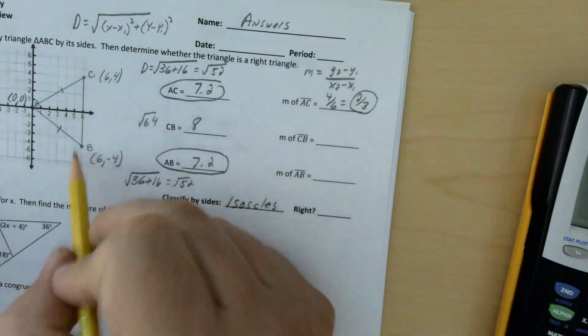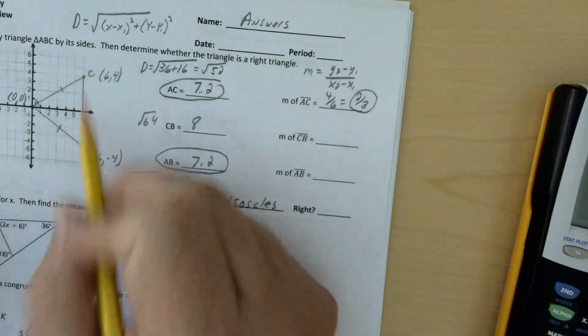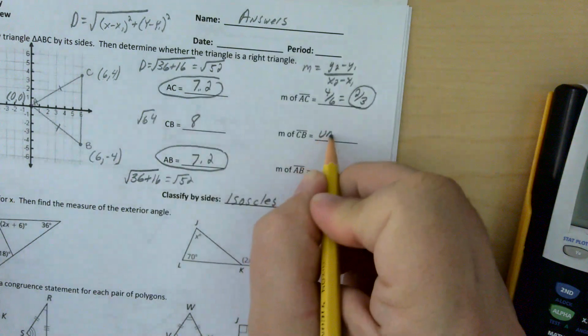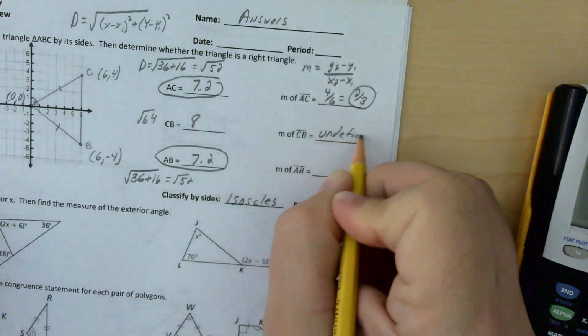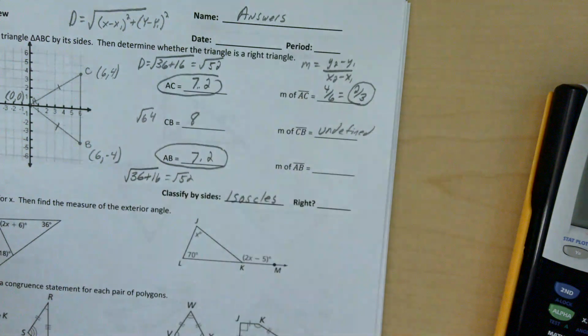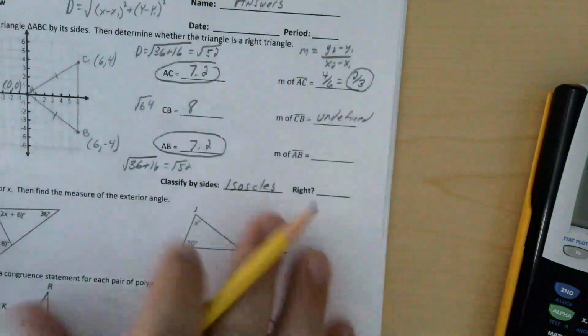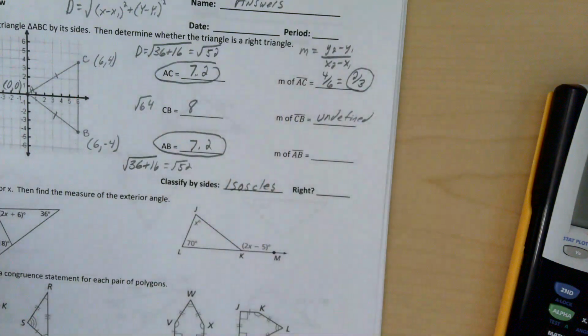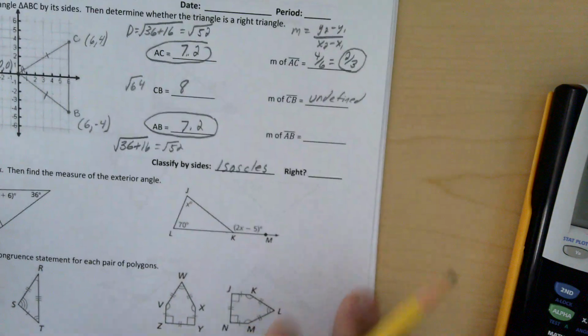The slope of a vertical segment, a vertical line, is undefined. Notice our x is the same, so you're going to end up having to divide by 0 if you use the slope formula. So the slope is undefined.